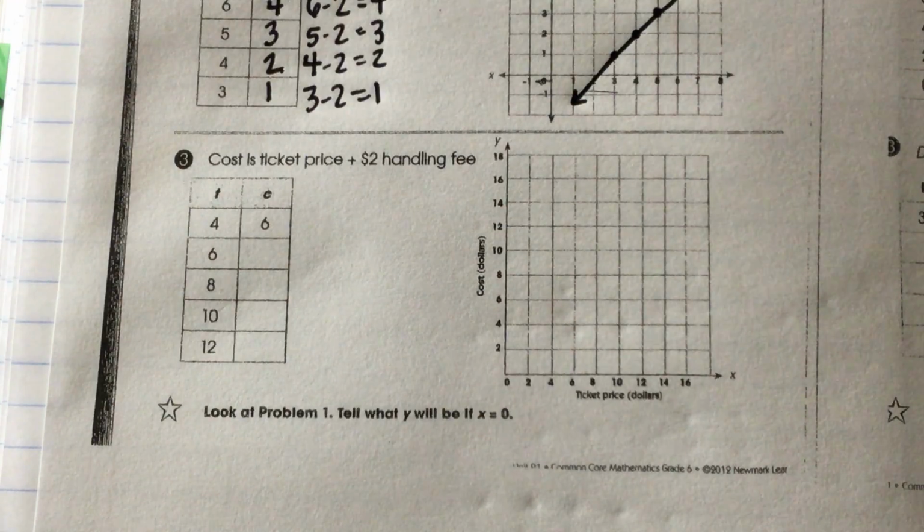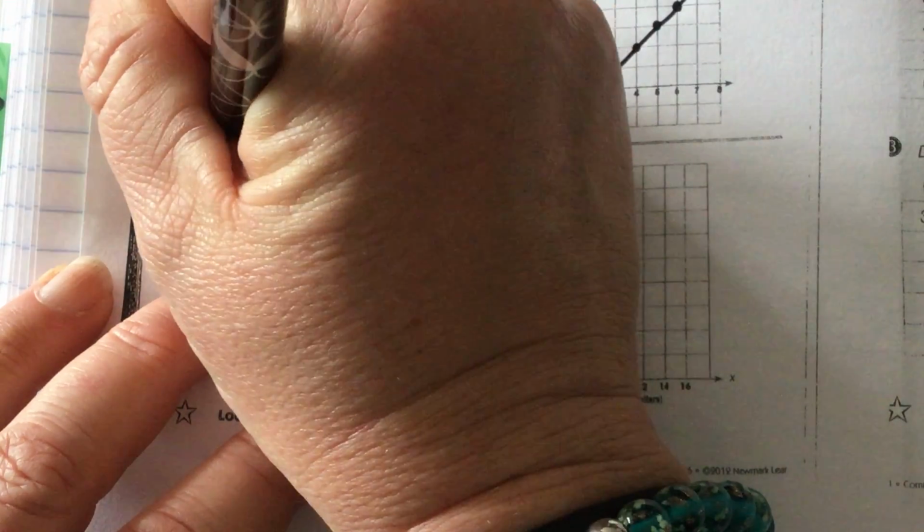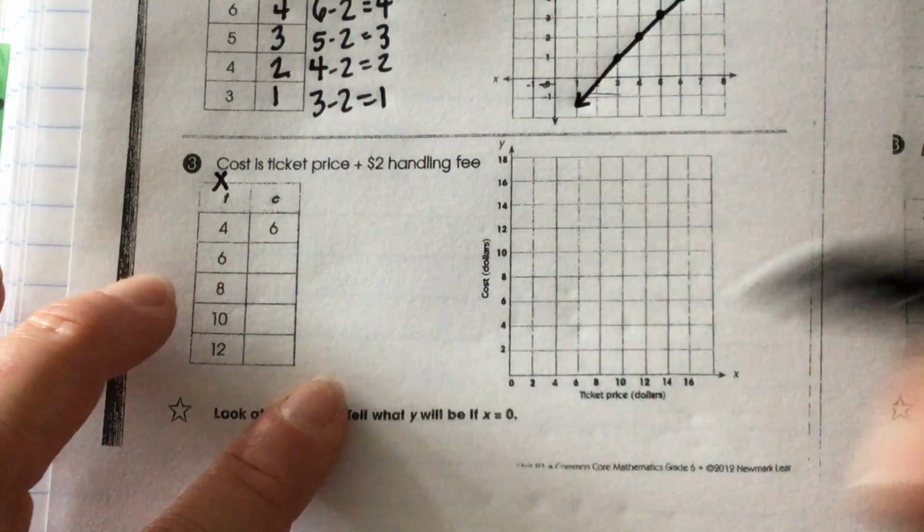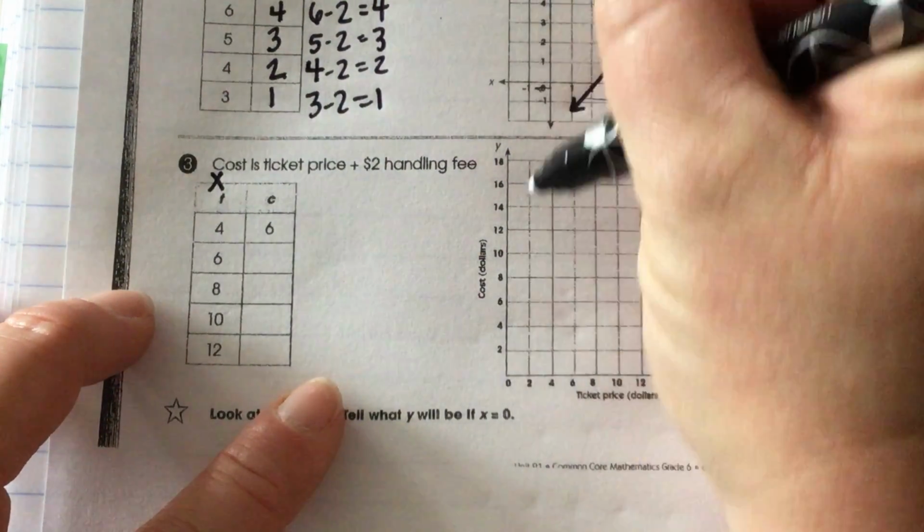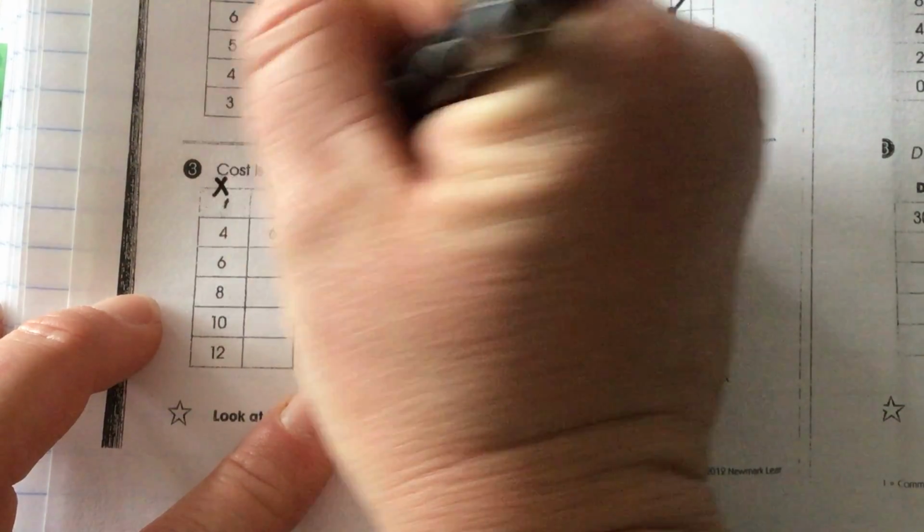The independent variable is always the x-axis. So if this is the ticket price, which one is my x? Which one? No. Which one is my x? Yes. And then obviously the C, which is the cost or the label of my y, is my y.